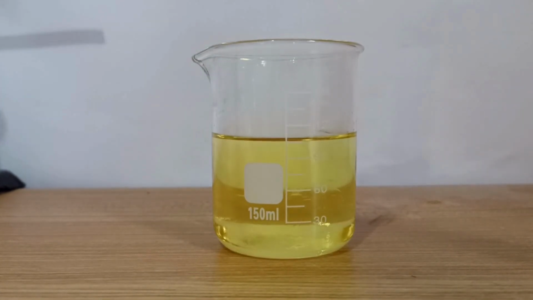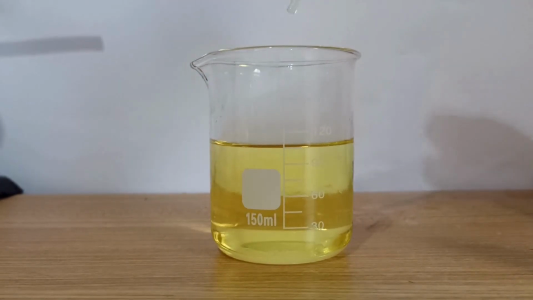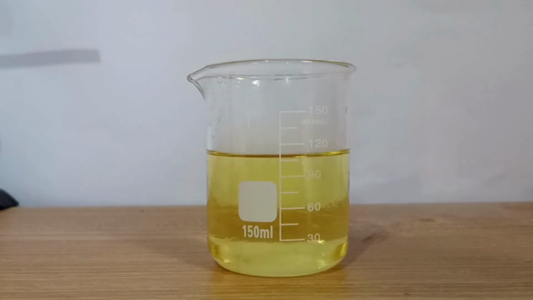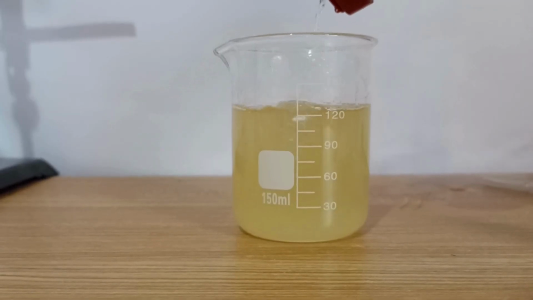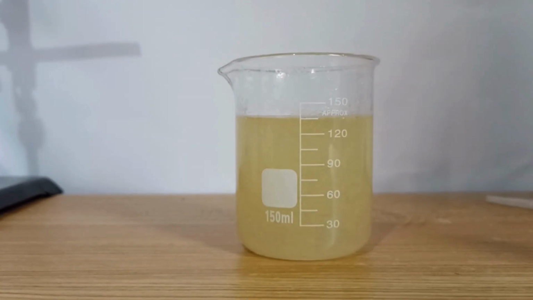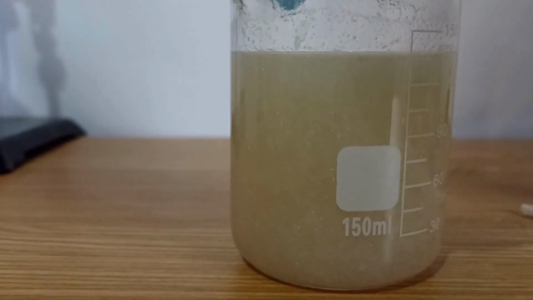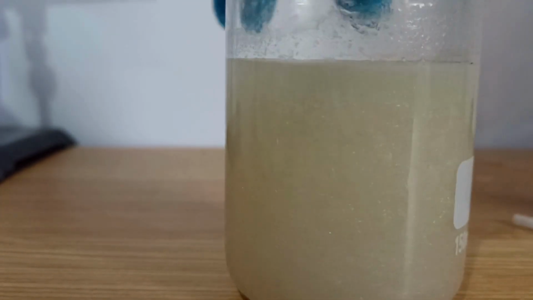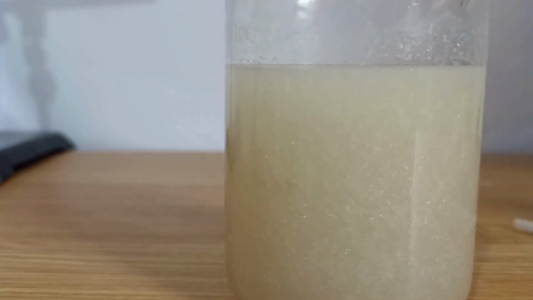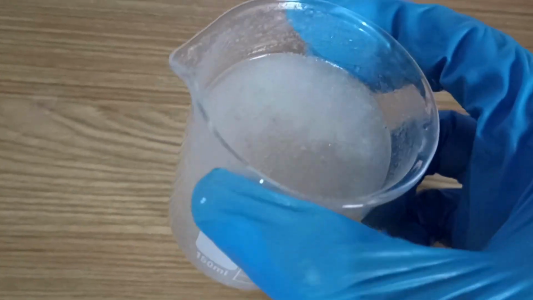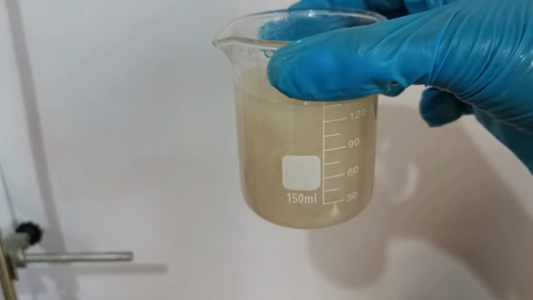So, in order to get free phenytoin, we have to add hydrochloric acid until the pH is between 1 and 2. As you can see, the crystals of water-insoluble phenytoin started appearing. Here is my attempt to get a closer look, but my camera is just bad.